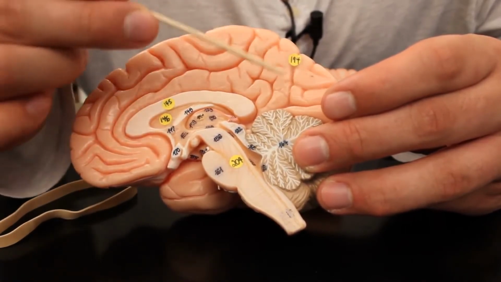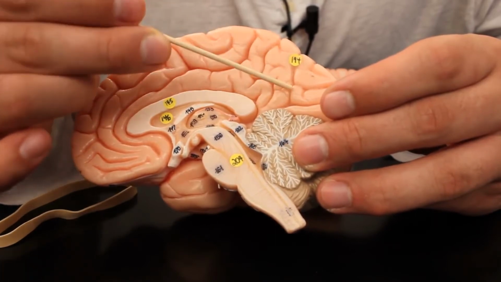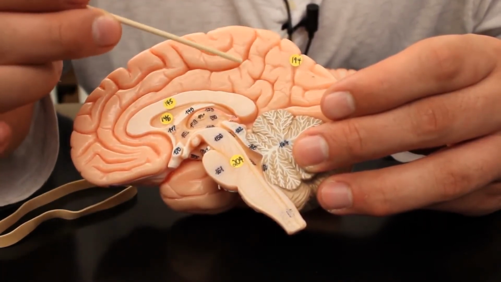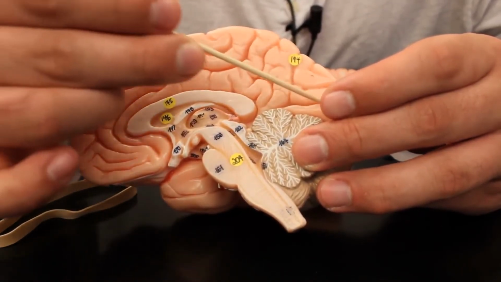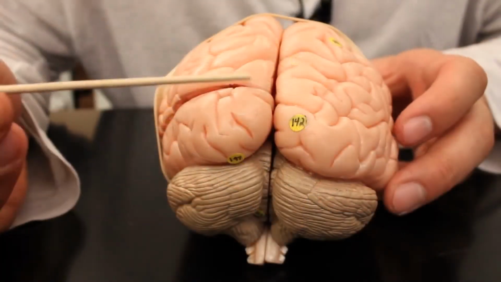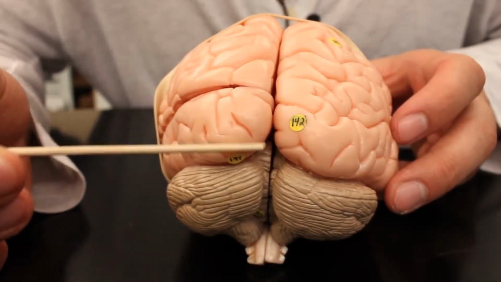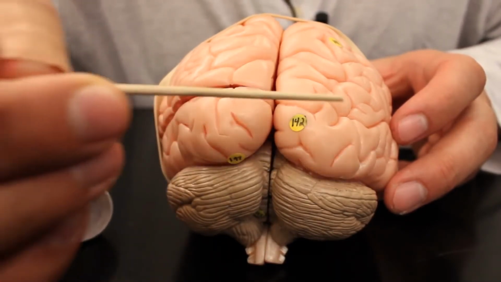Just let me repeat that one more time. This is the parieto-occipital sulcus. It separates the parietal lobe, which begins right after the central sulcus and goes all the way up to this sulcus, from the occipital lobe. All right, guys, so if we look back here, we have the occipital lobe, and what separates it from the parietal lobe is the parieto-occipital sulcus. So this is the occipital lobe.